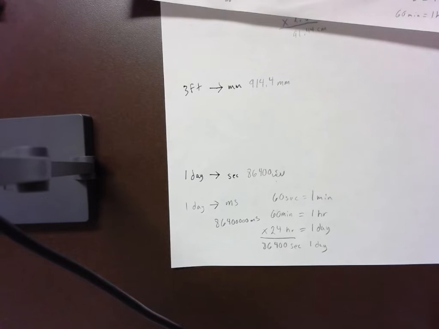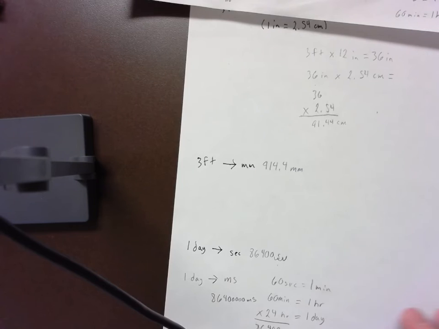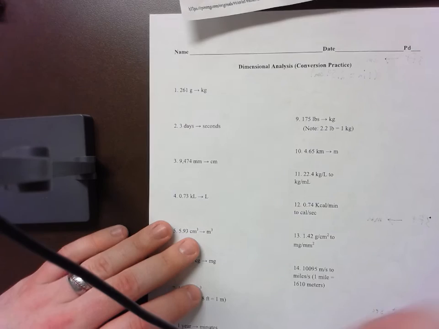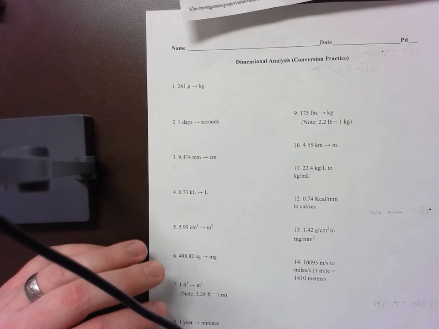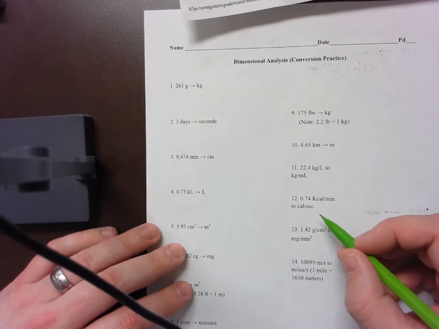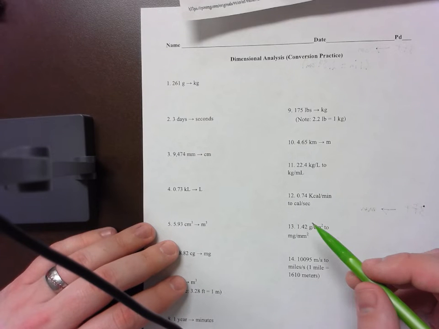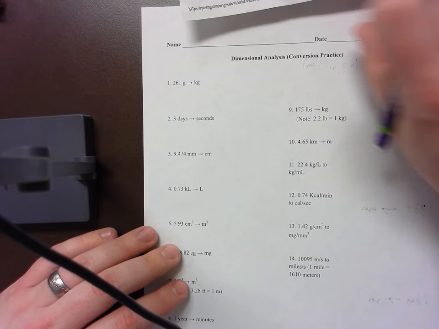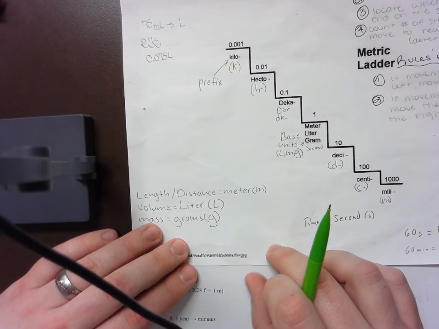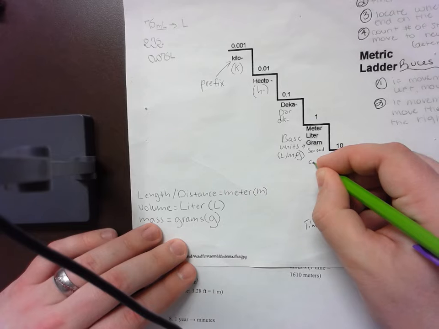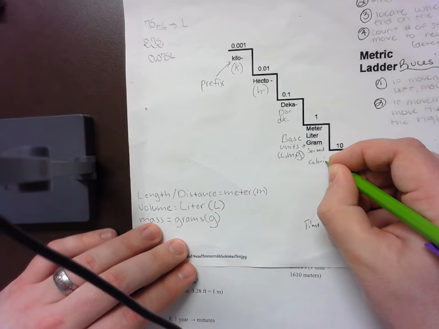So I will actually go ahead and, before we get too far ahead of ourselves, do one of these problems for you, because I know it's going to freak you out to see that you're doing this. So remember, if we look at this, we can actually add one more base unit to this. So calorie is a base unit.